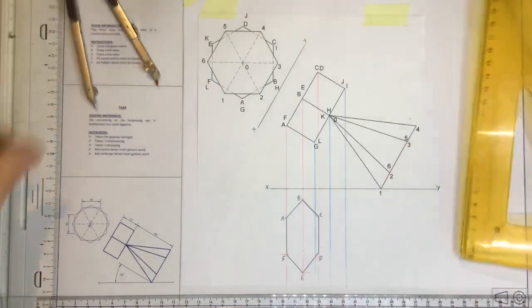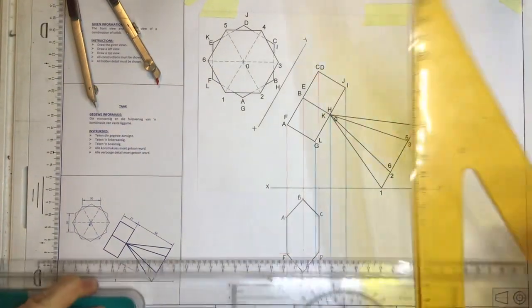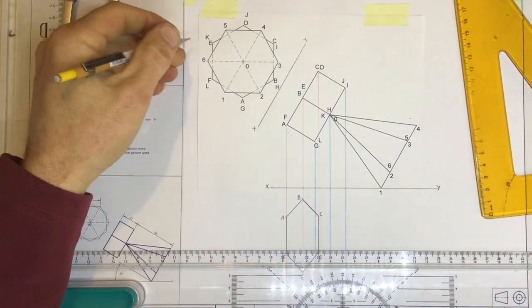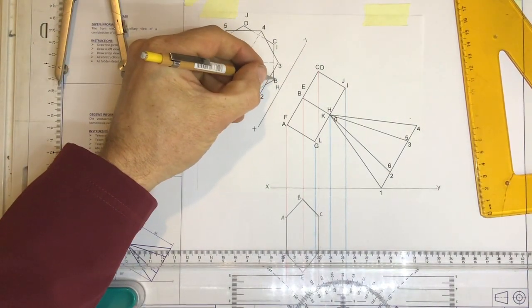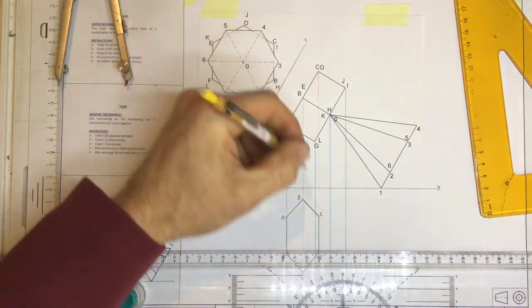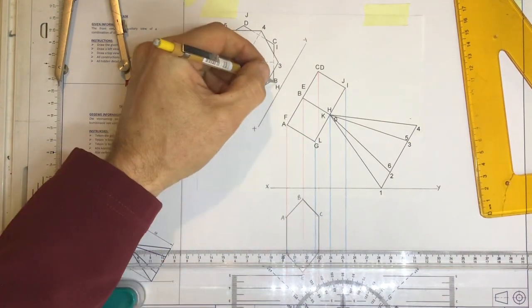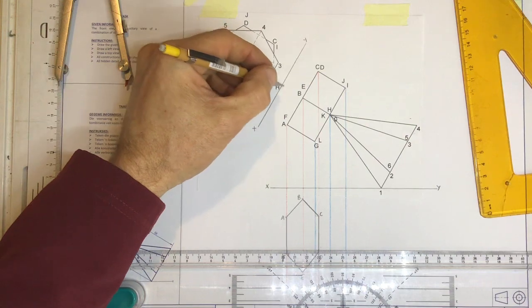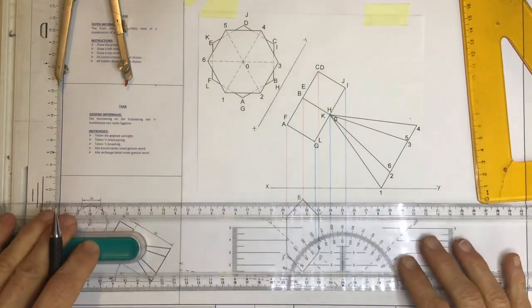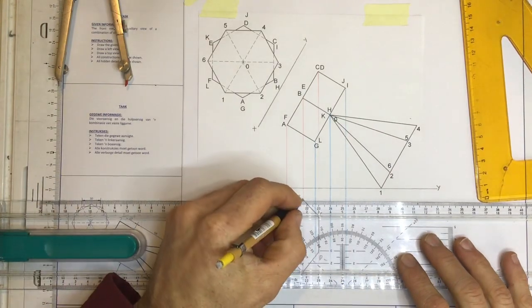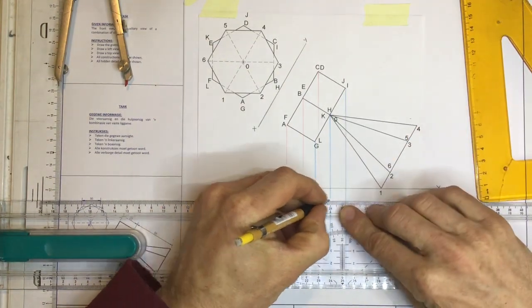All right, in fact, I'm just going to take some measurements. B and H. It says B and H is a point view. If it is a point view, it means that the line on this drawing is going to be parallel to the XY axis. They're the same distance from the XY axis. So from B going to H, there's B coming across to where H is. I can draw that in.